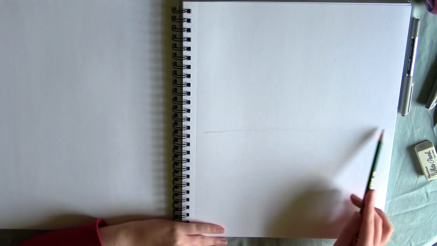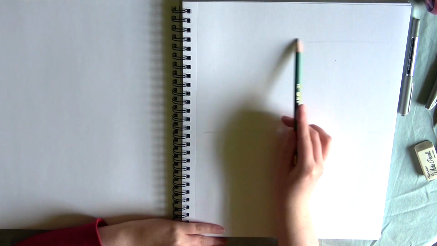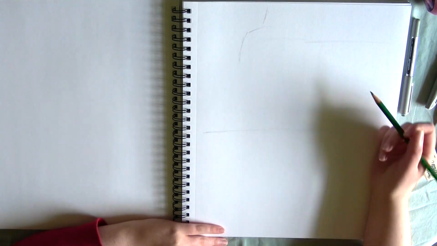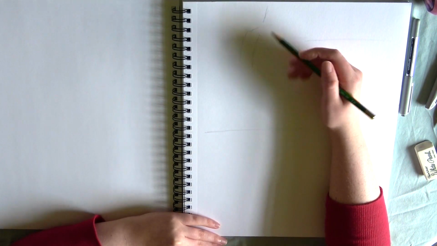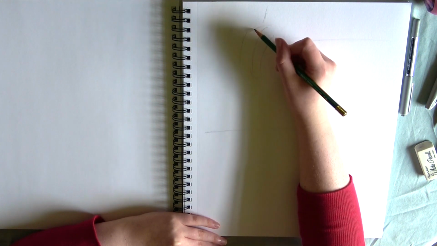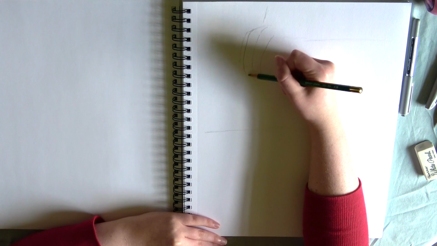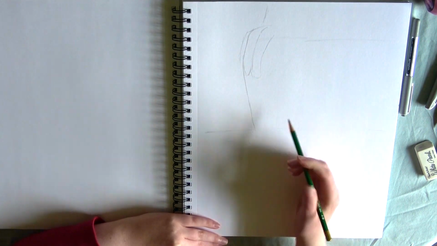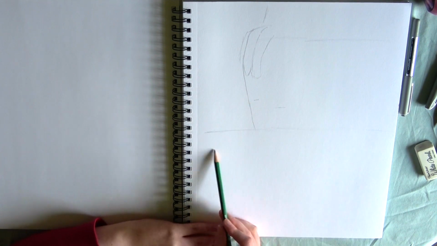I try and sketch out where the position of the chair is. In the photograph, there's a person pushing in the chair, so I'm trying to make sure I add the person's hand. I then continue to sketch out the rest of the chair, and then I'm going to try and figure out and reposition my line for the table.